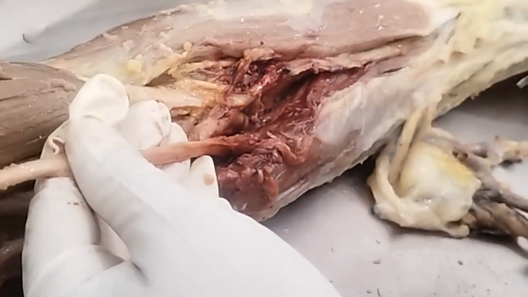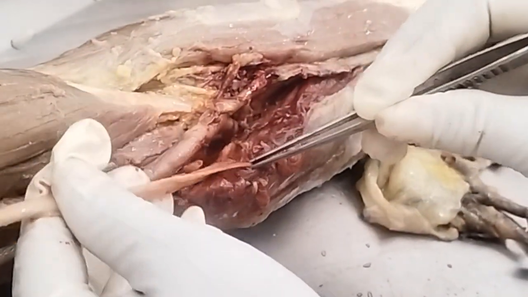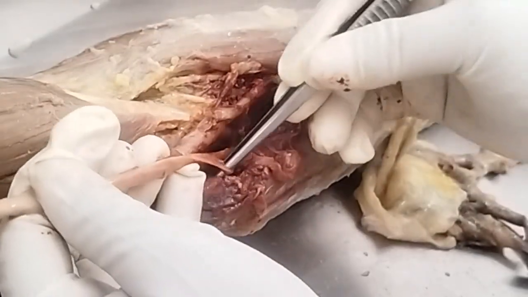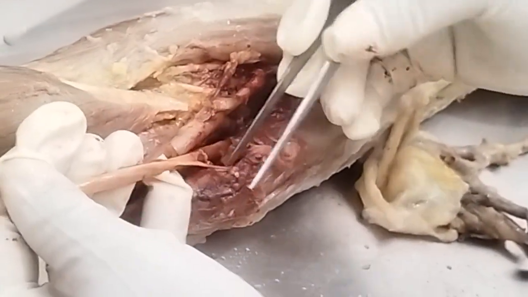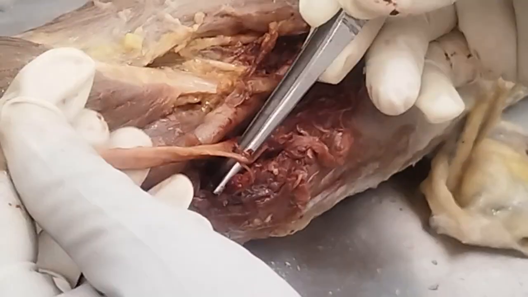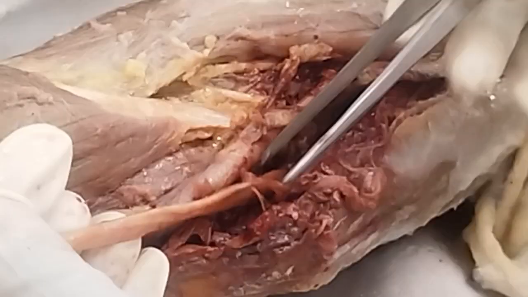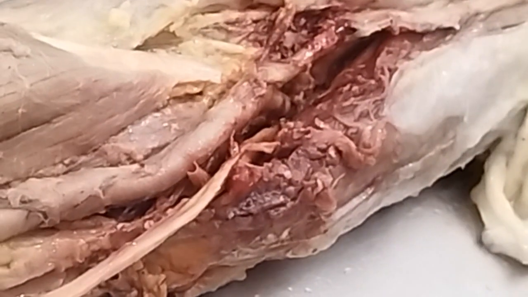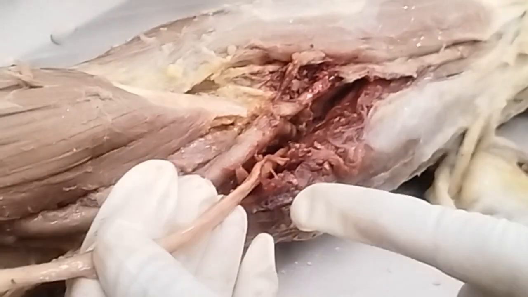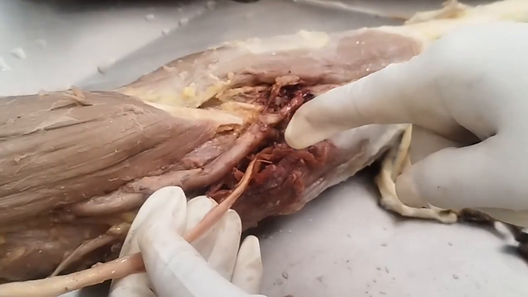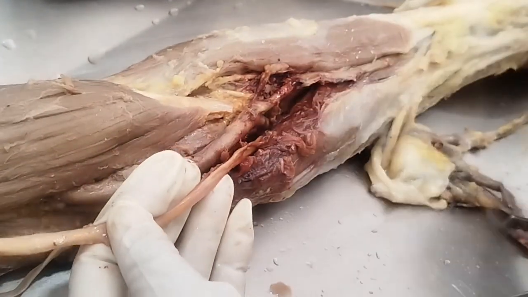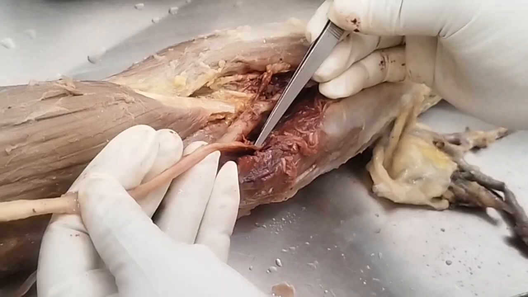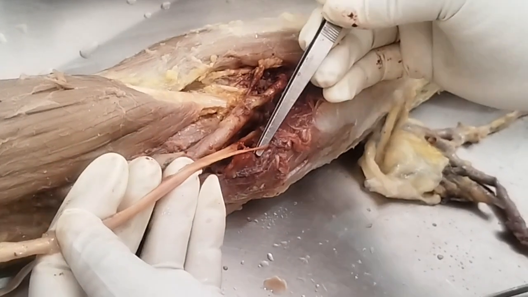Immediately, it gives one small branch to supply the pronator teres. This is the branch, the nerve to pronator teres. It cannot give any branch in the arm region. So immediately after reaching the cubital fossa, the median nerve gives a small branch that supplies the pronator teres.